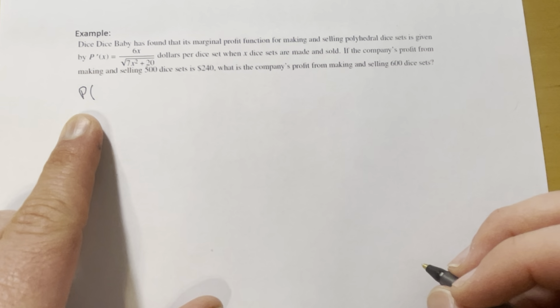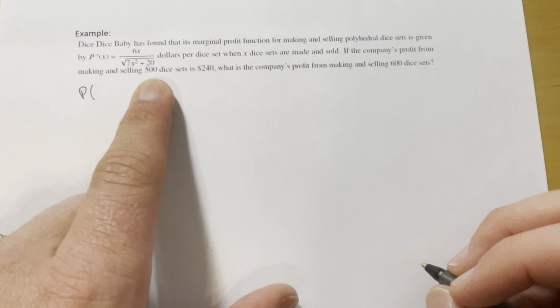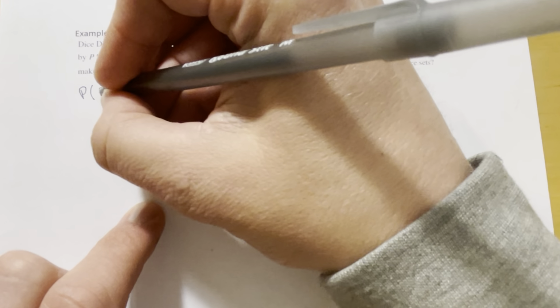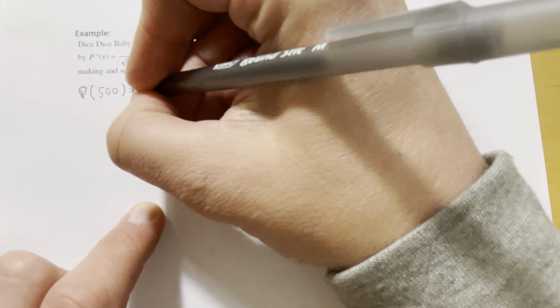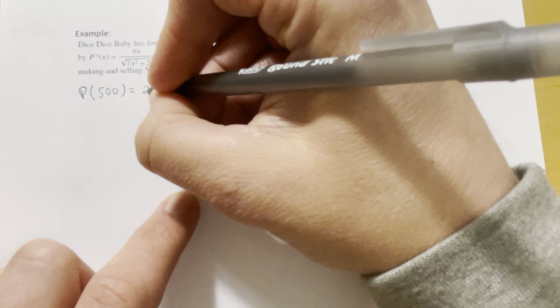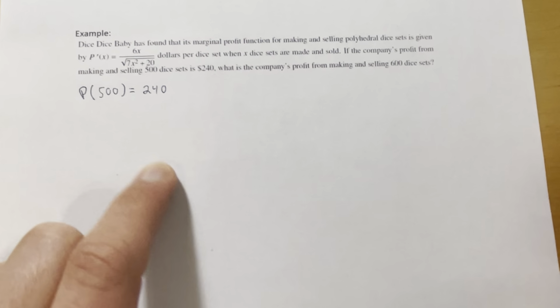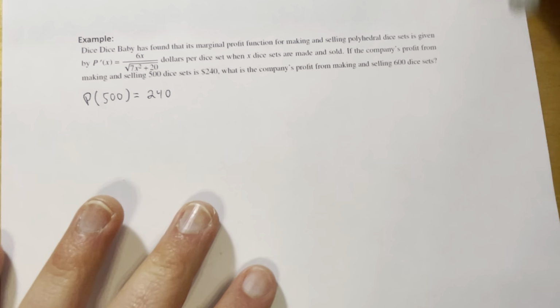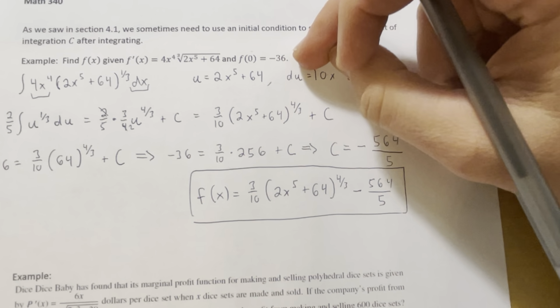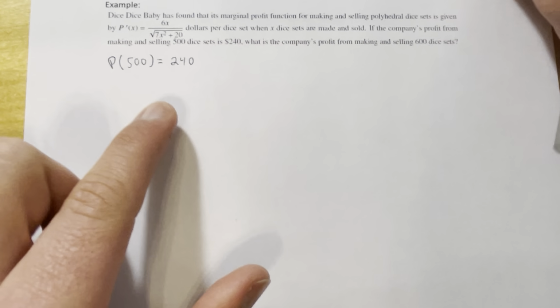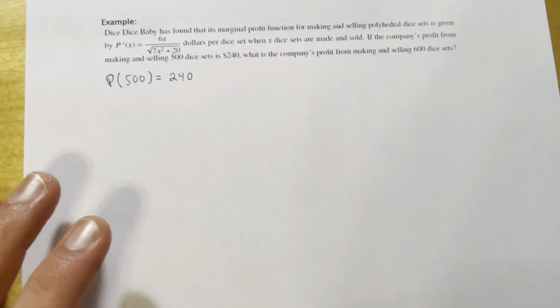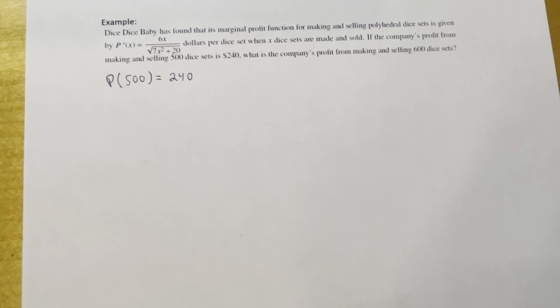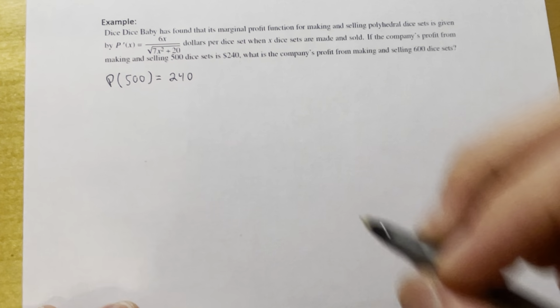I don't know what P of x is, but I do know what P of 500 is. It says when I sell 500 dice, I get a profit of $240. Okay, this is like that initial condition that we saw up here. So I'm going to use that to solve for that constant of integration c once I've gotten myself to that step.